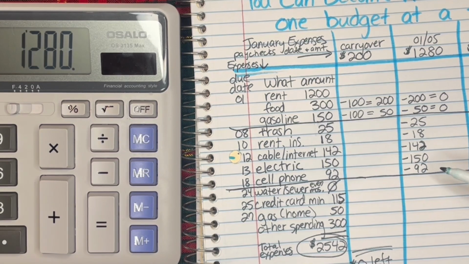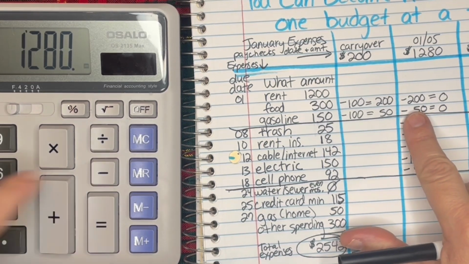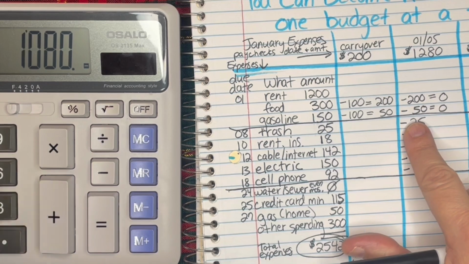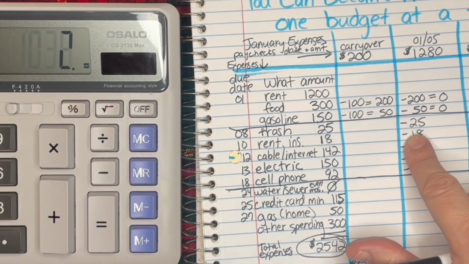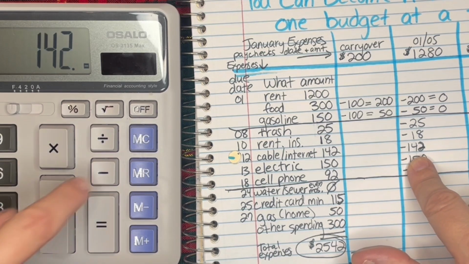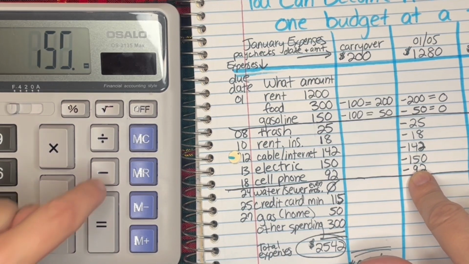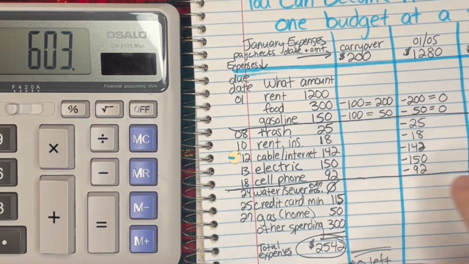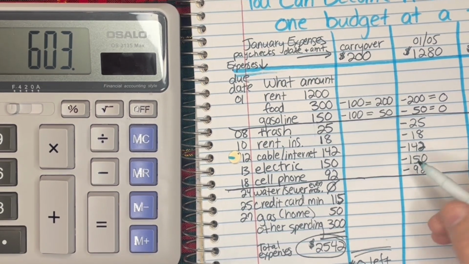So if we start with $1,280, we take out the 200, take out the 50, 25, minus 18, minus 142, minus 150, minus 92. There's still $603 left.